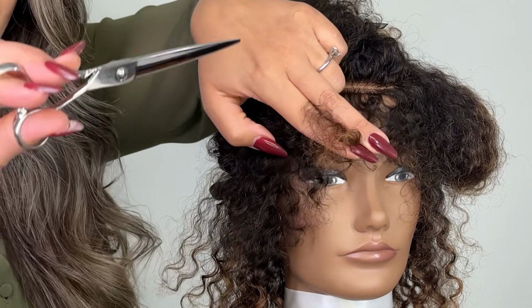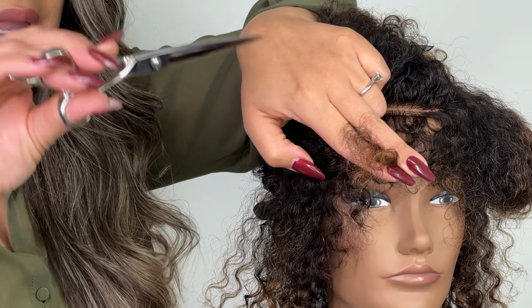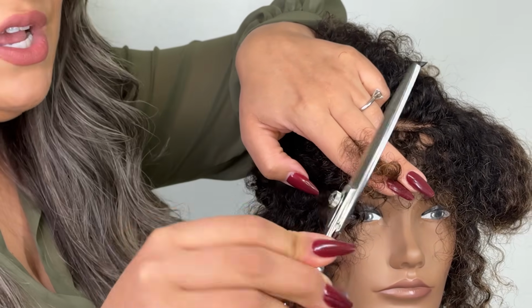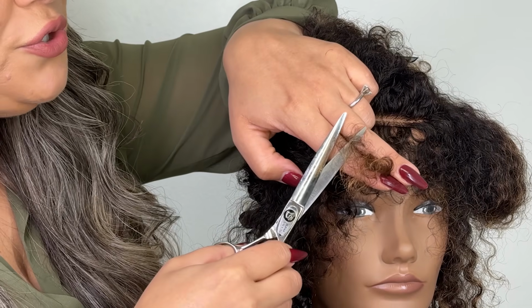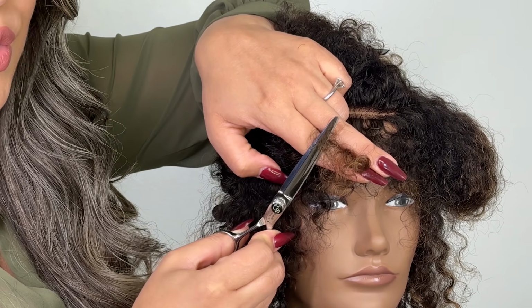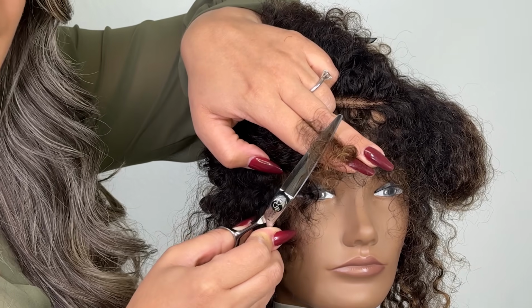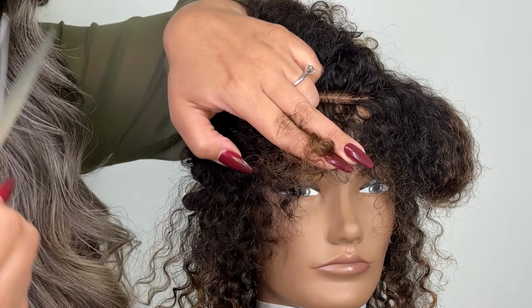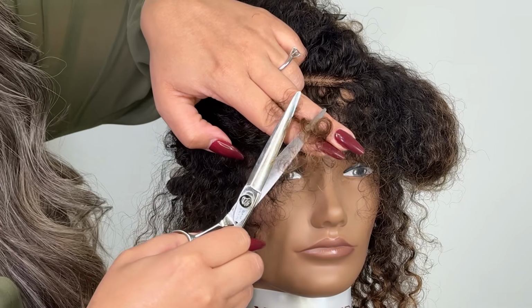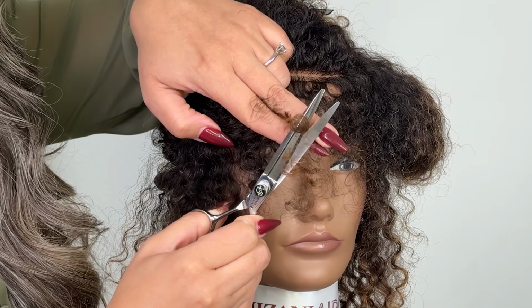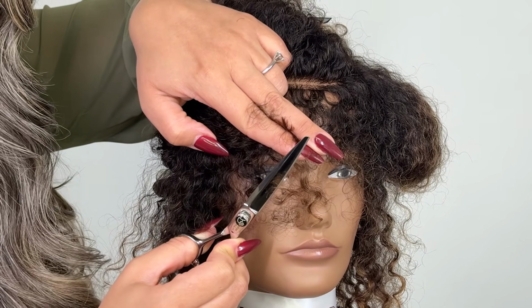Now, the great thing about the Samvia Classic Series shear is that it has a convex blade. So this is going to make it easy for me to curve as I close and cut without dragging on the hair, okay? When it comes to curls, coils, and waves, you never want to drag the hair or drag on the cuticle because this can cause frizz and breakage, all right?